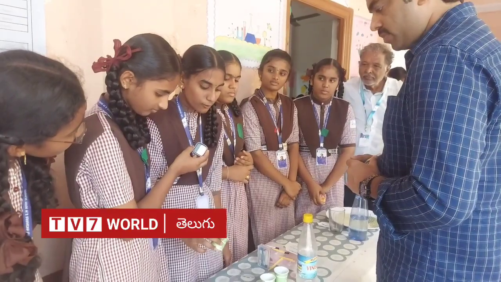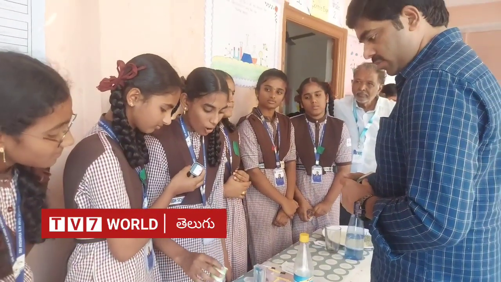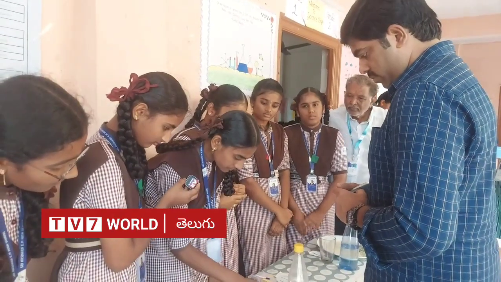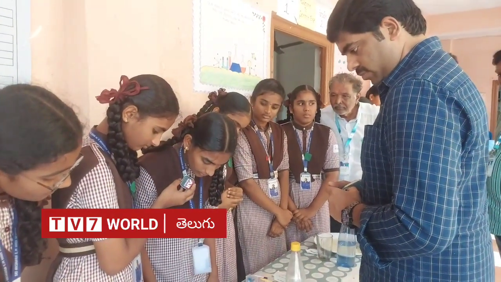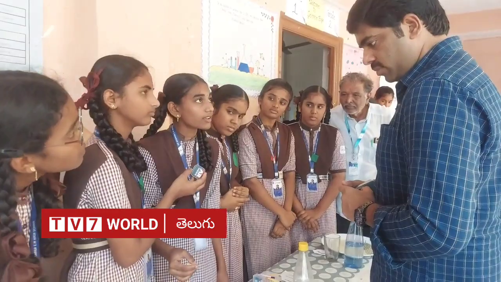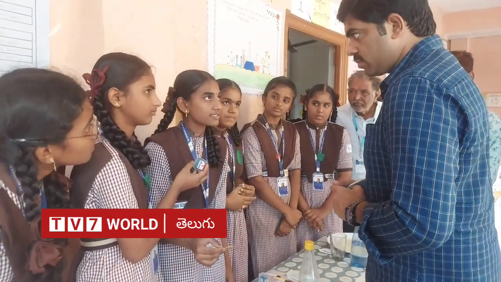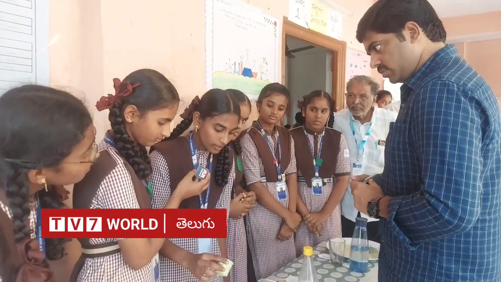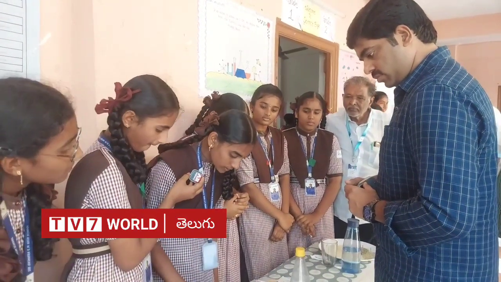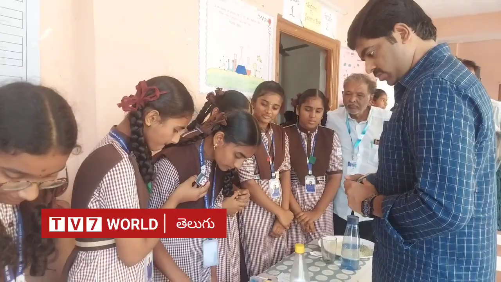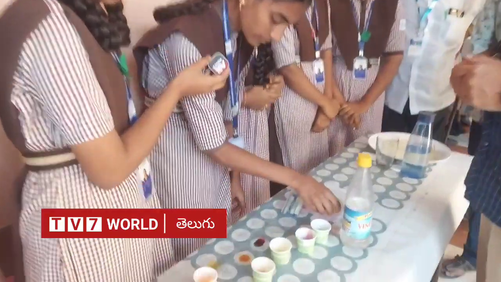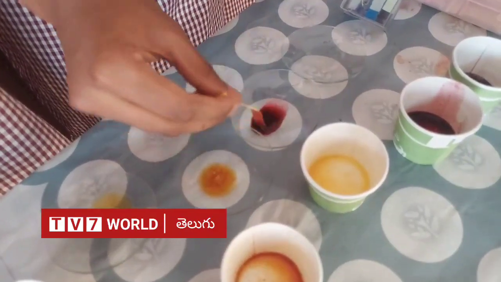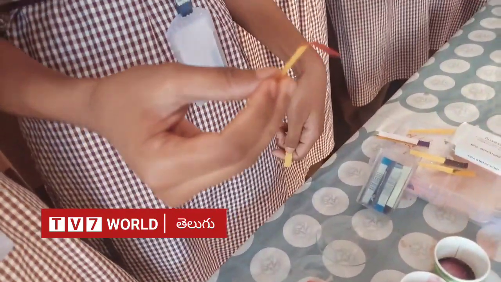This is the indicator of turmeric and orange juice. It remains the same yellow color. This is a weak acid. This is the indicator of beetroot and soap water. It turns red. Strong acid.